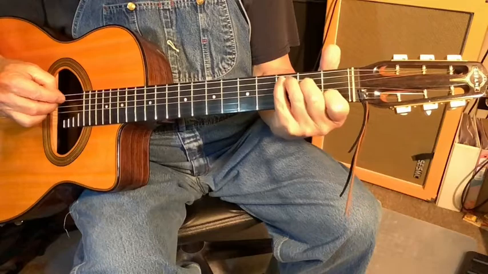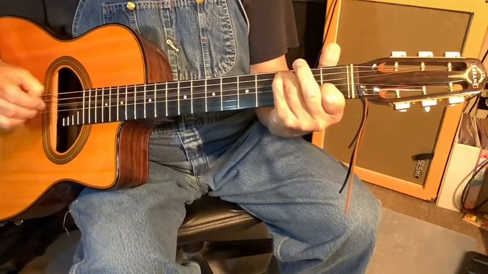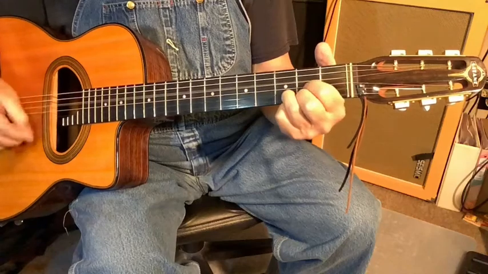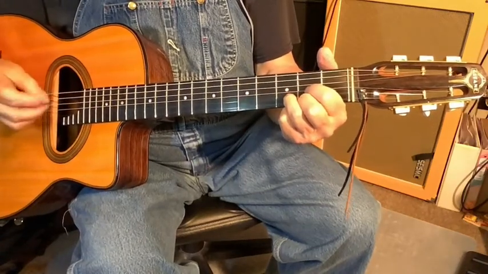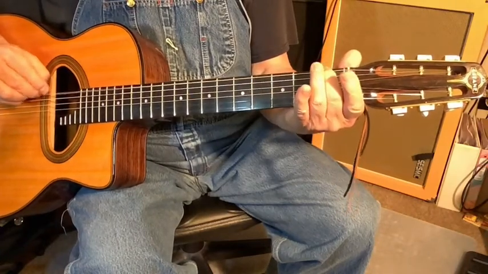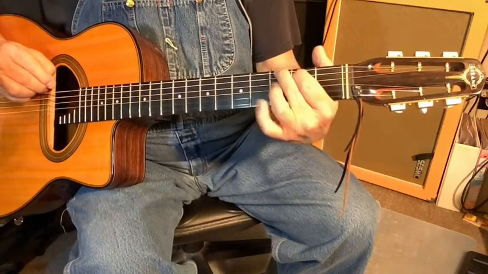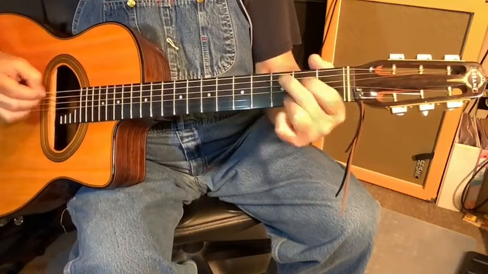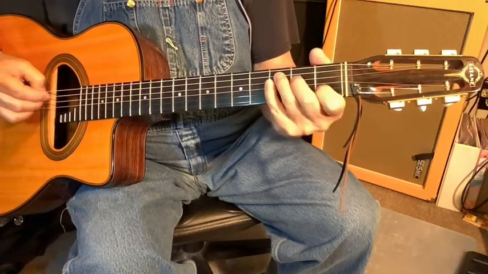Here's my C again. From the D to the G, open E, first fret, second, and then land on the G chord. So I'm going to walk to the C, to the D, and then walk back to my G. So here we go.